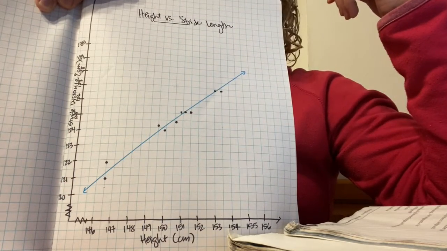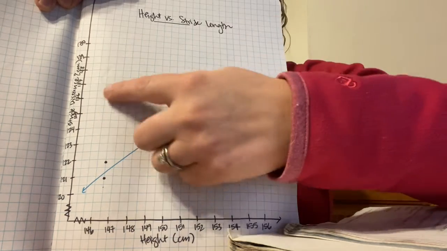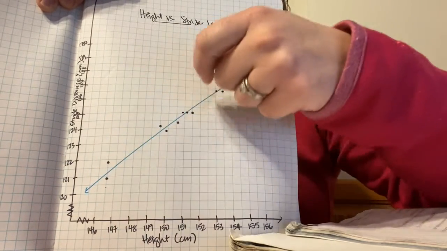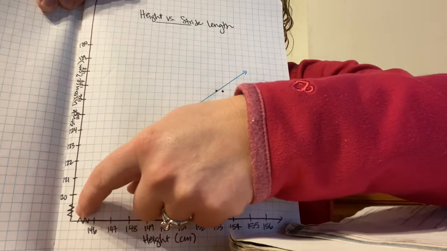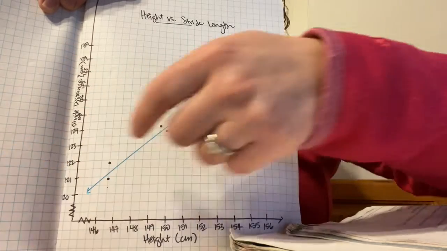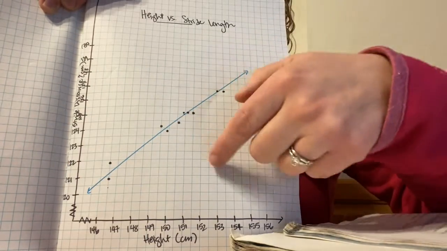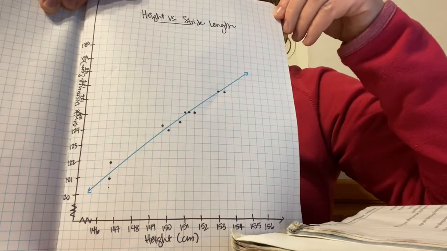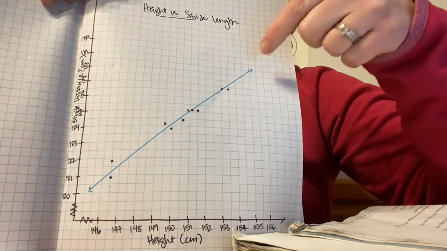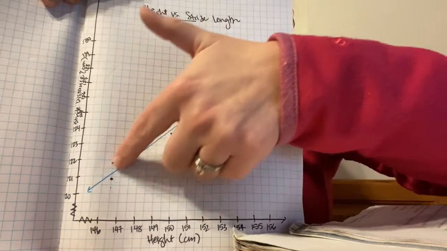As well, somebody who has a 110 centimeter stride length, we'd add 25 to that and we get 135. So this person is pretty close to where this data actually falls, or just barely off the graph. Either way, using this trend line, I can make some predictions.